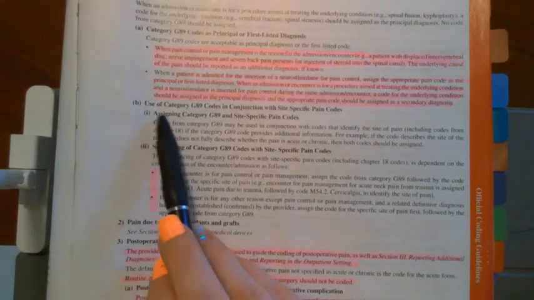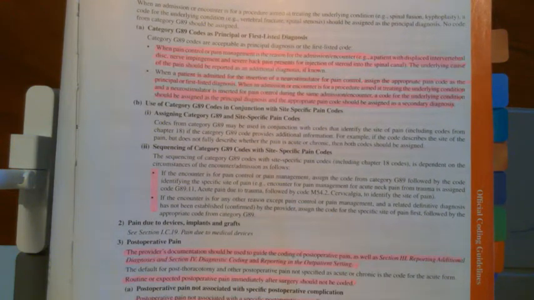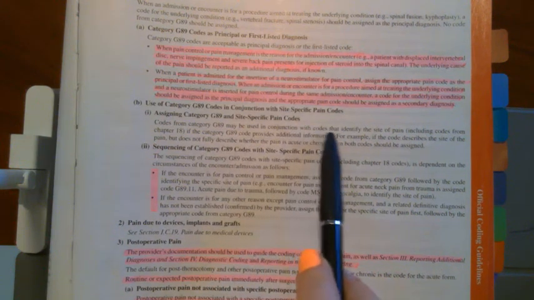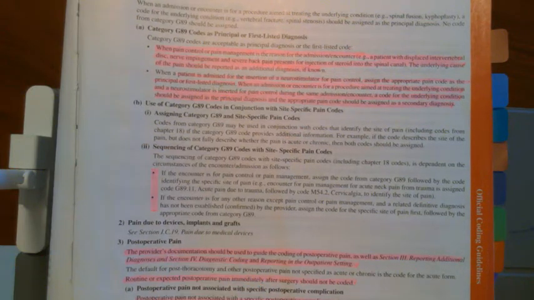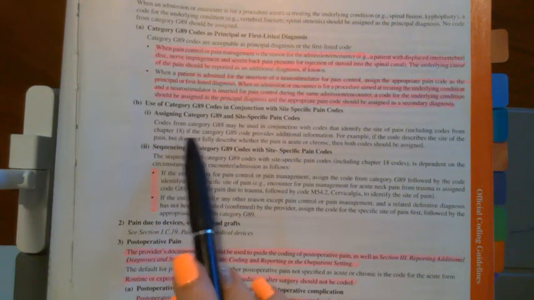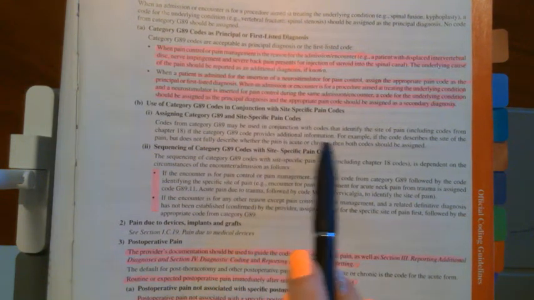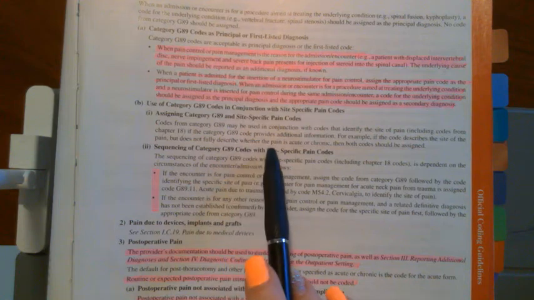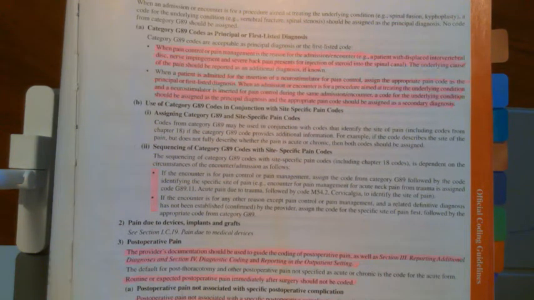Subsection B is for use of category G89 codes in conjunction with site-specific pain codes. So codes from category G89 can be used in conjunction with codes that identify the site of the pain. So this includes all the codes from Chapter 18. So if the category G89 provides additional information, for example, if the code describes the site of the pain but does not fully describe whether the pain is acute or chronic, then both codes should be assigned.